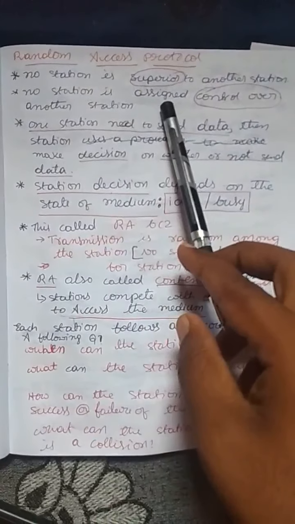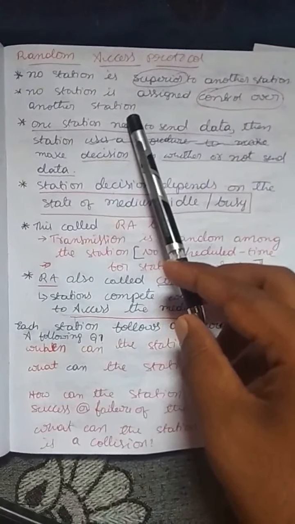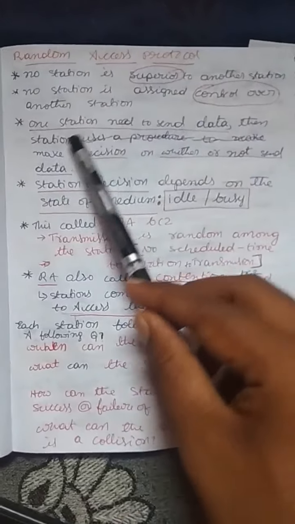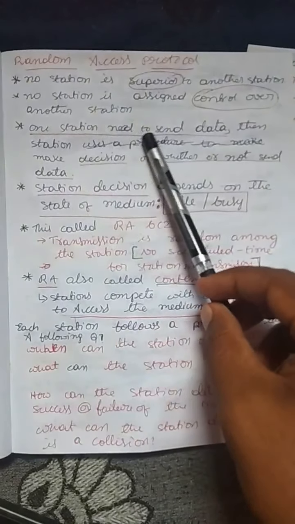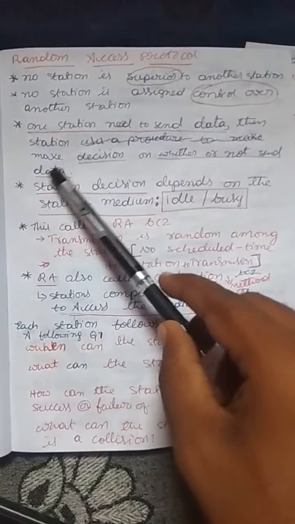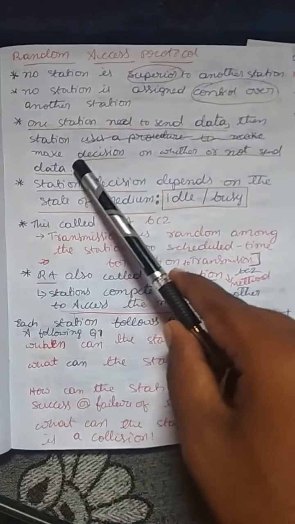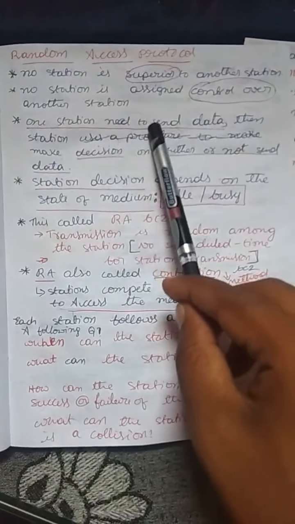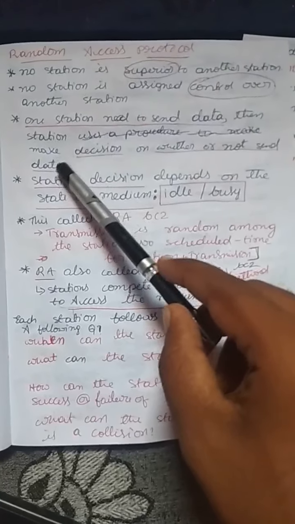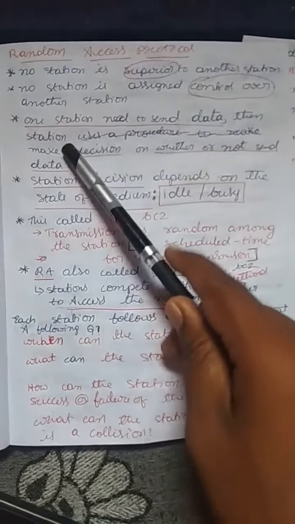No station is assigned control over another station, means no station will take control of another station. When a station needs to send data, the station makes a decision on whether or not to send the data.